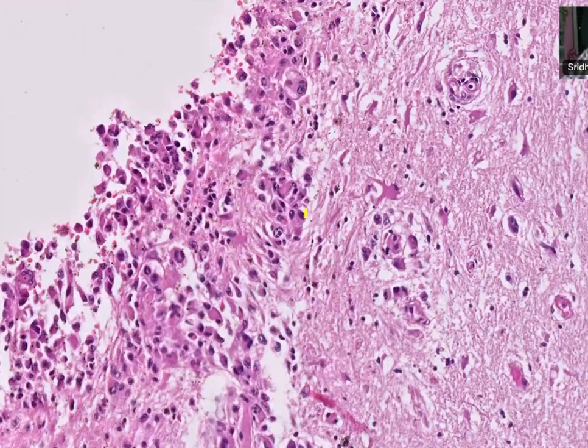You can see some cells scattered, infiltrating here, but you can still make out a line you can draw. They may not usually be called circumscribed, but it's high grade, and the interface is distinct here. So based on histology, we may not really call it a diffuse type, but it has a cellular tumor, high grade morphology.